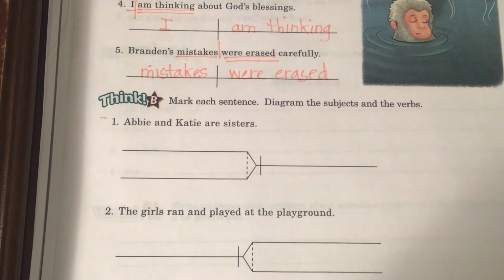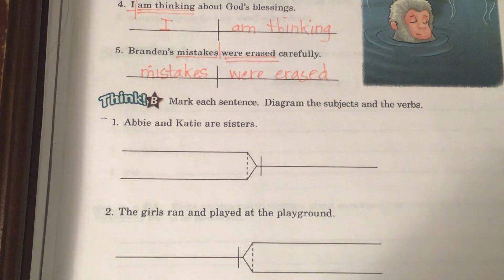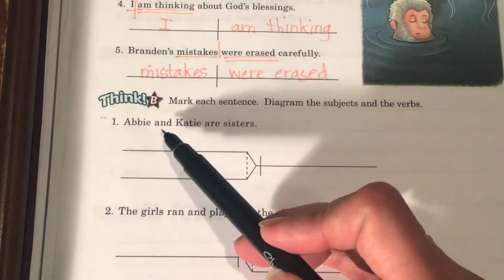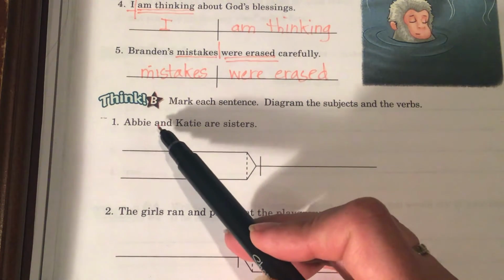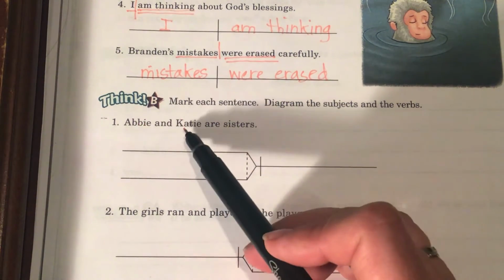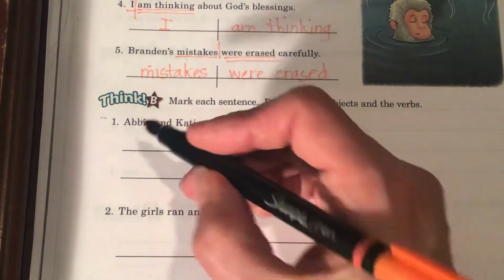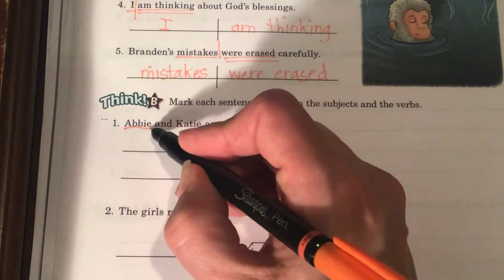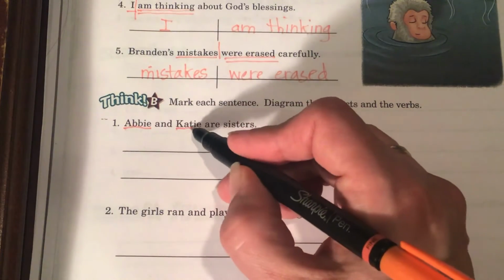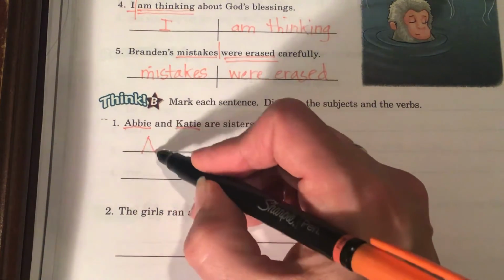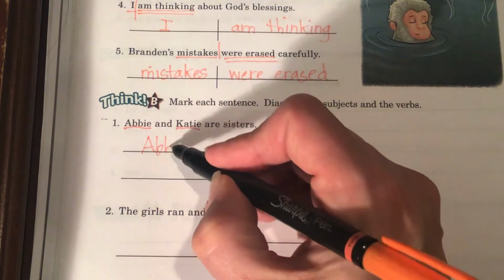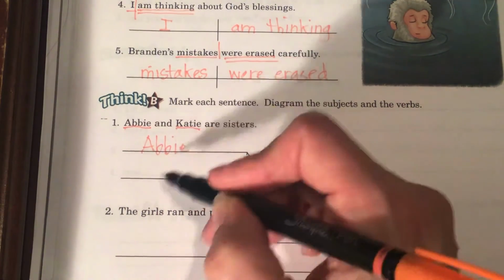So number 1, we have Abby and Katie. We're looking for those words and, right? That's the conjunction that joins our two subjects. The sentence is about Abby and Katie. So we're going to underline Abby one time, Katie one time, and you would write them on the subject lines here.